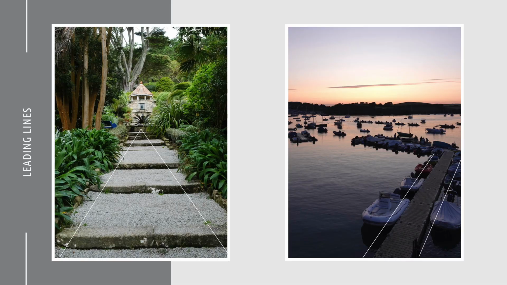And then the photo on the left is in Tresco Abbey Gardens on the island of Tresco in the Isles of Scilly, and there's a path leading up to a building. And on the right in Salcombe is a little jetty going out into the water, a pontoon, and you can see how your eye is drawn along the line on the jetty.